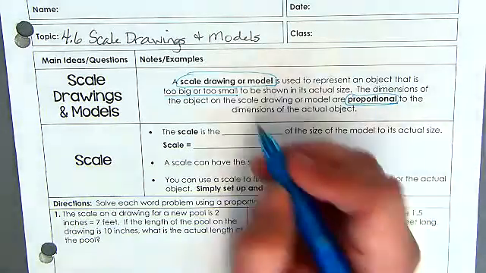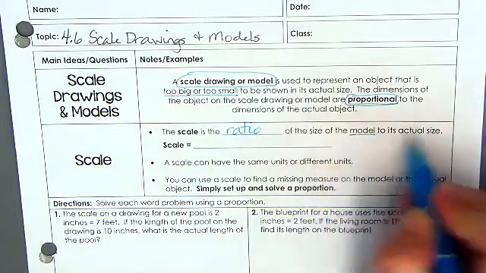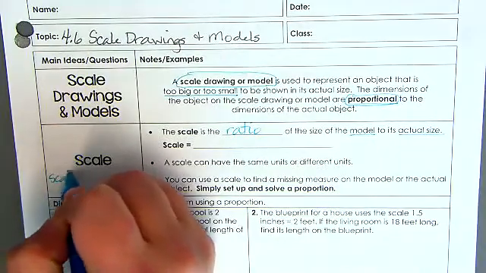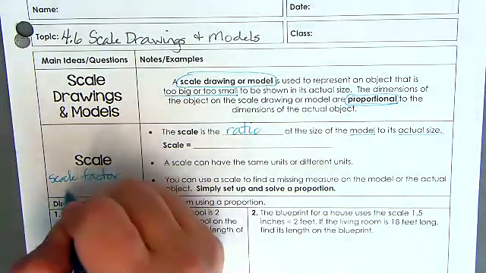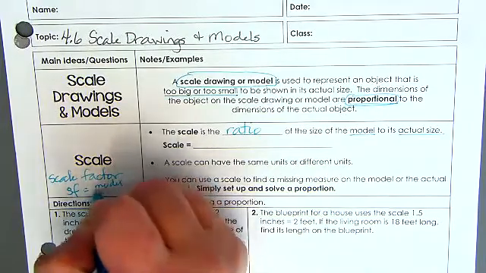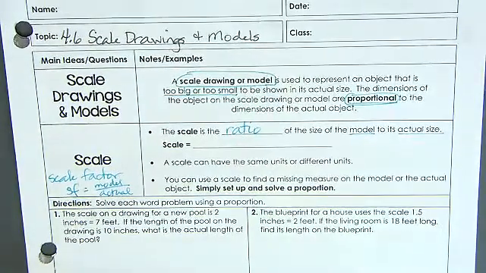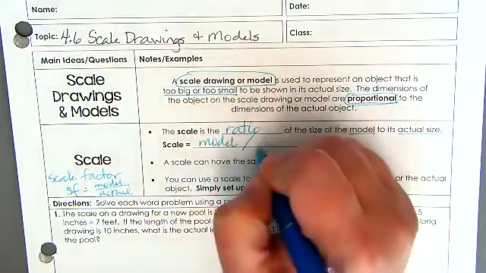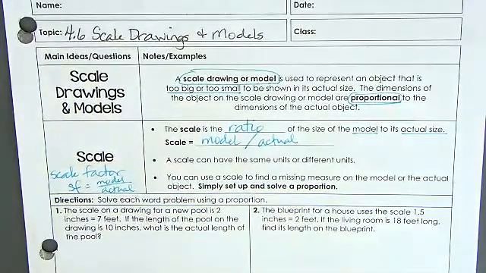Okay. The scale is the ratio of the size of the model to its actual size. So the scale, which is also the scale factor, which we'll talk more about on the second page. I always think about that as SF equals model over actual. And we will talk about that more on the back. So the scale, which we wrote right here, is model over actual. And remember that we're writing all of our ratios with the fraction bar.